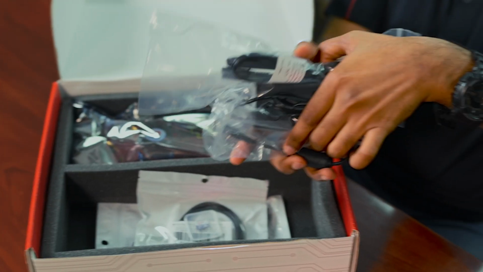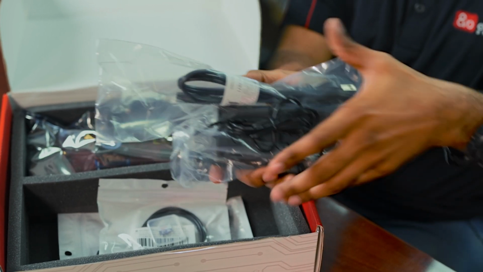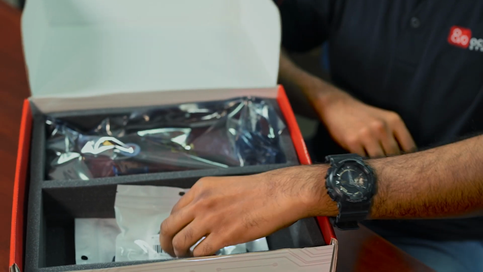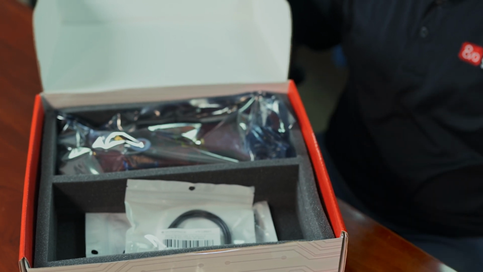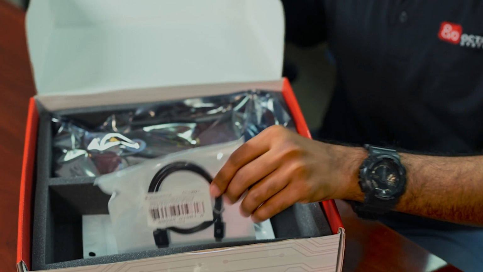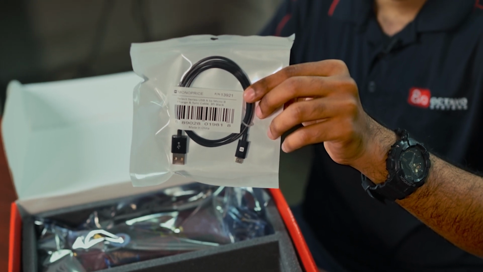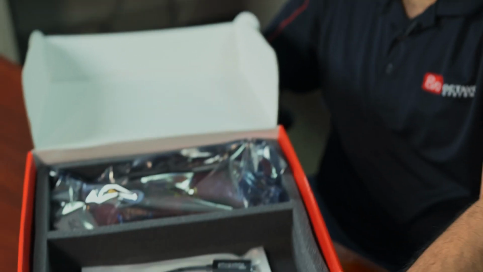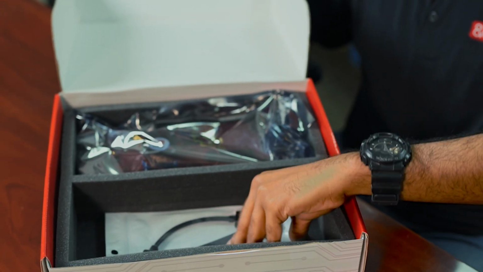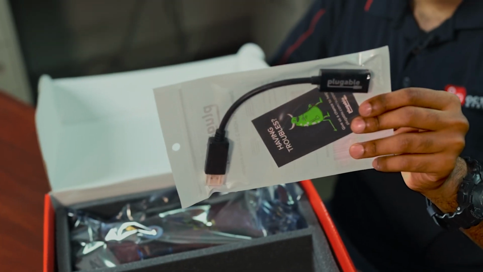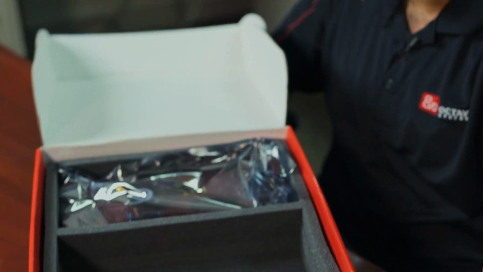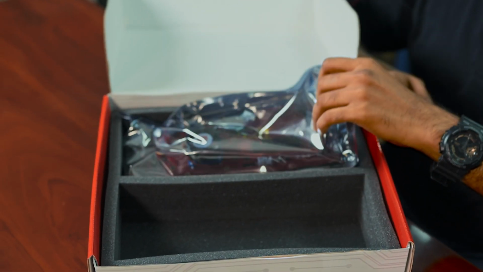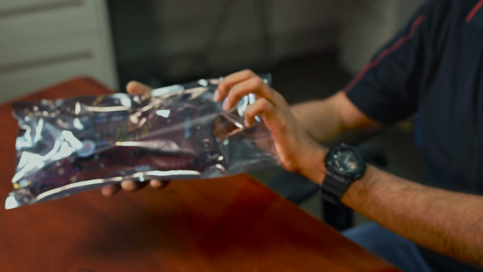You get a 12-volt power supply, a micro SD card pre-flashed with PetaLinux, a micro USB cable for the all-important UART console access, a DisplayPort to HDMI adapter in case you only have an HDMI monitor, and finally the OSDZU3-REF development platform itself.